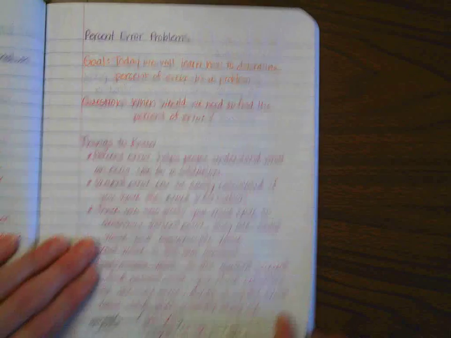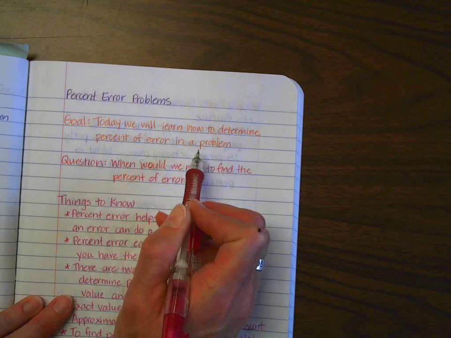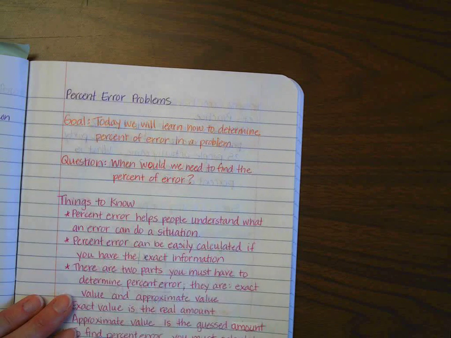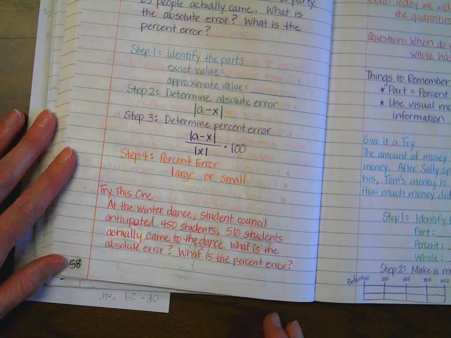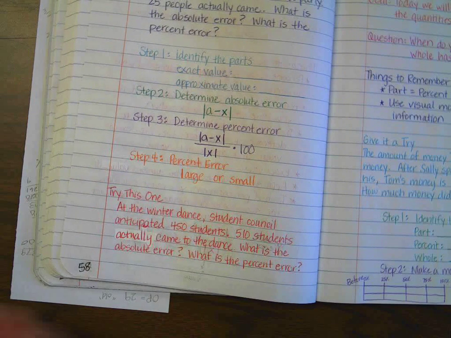Okay? So, going back to our goal very quickly, today we will learn how to determine percent error of a problem. We did that with the steps. When would we need to find percent error? We talked about that as well. So you have this last problem about the winter dance that I would like you to figure out for me, and we're going to check it in the morning, or afternoon when I see you, sorry.